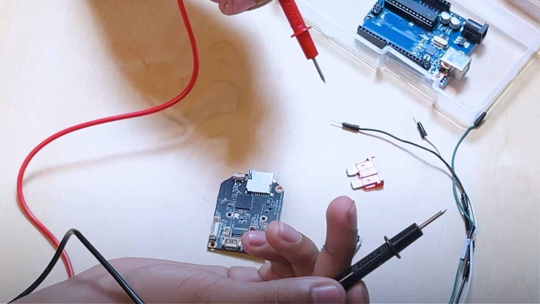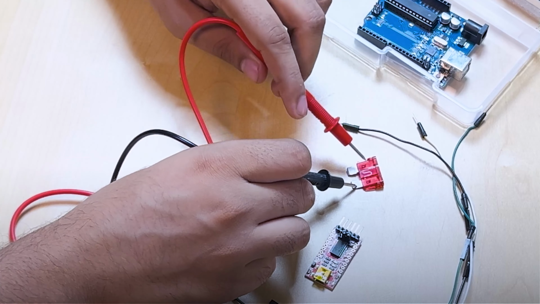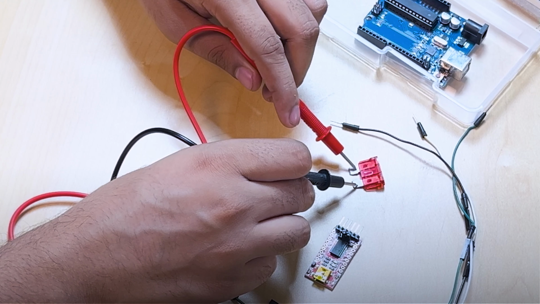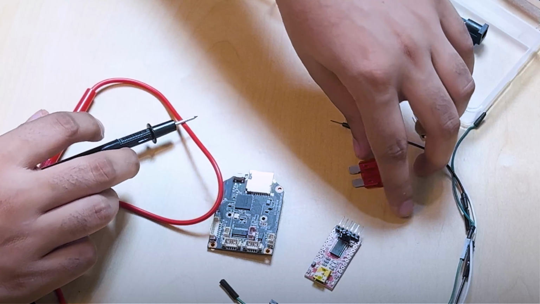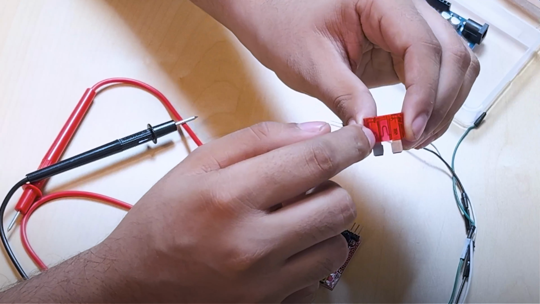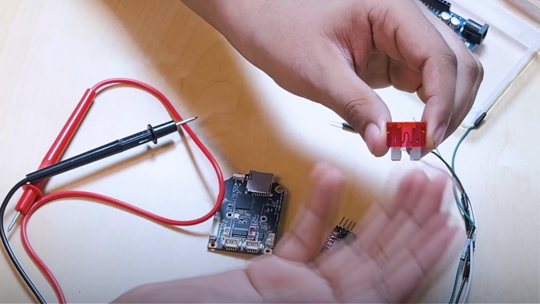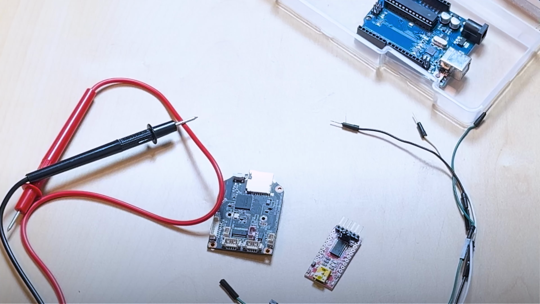Again, take one probe, place it on one end, take the other probe, place it on the other end, and we have a sound. Why? Because both of these probes are connected through the internal wire, hence they're continuous, and we had continuity.